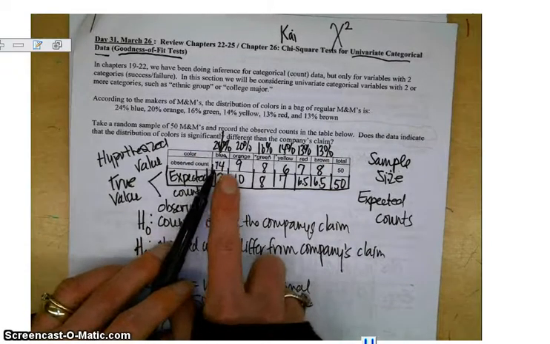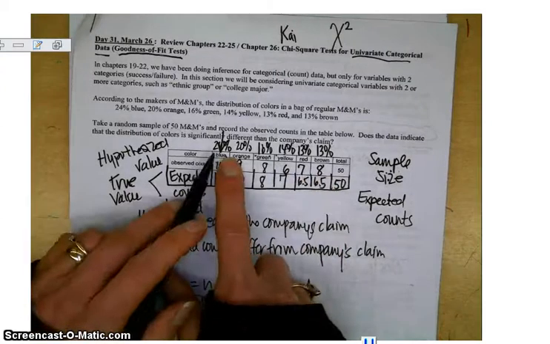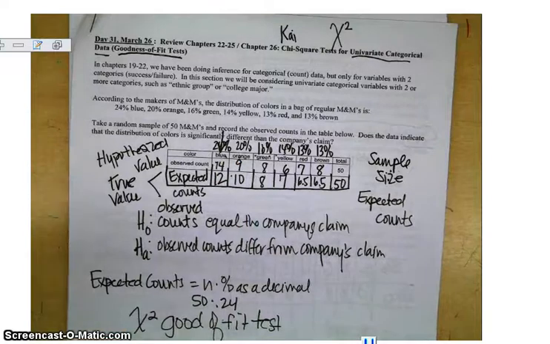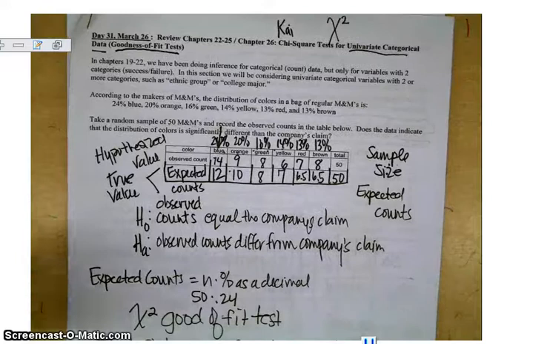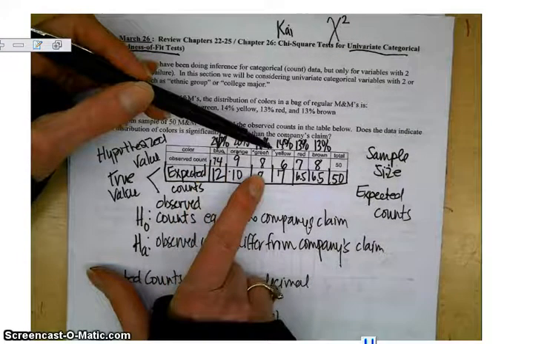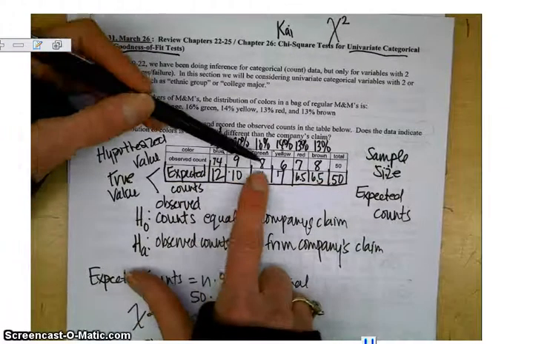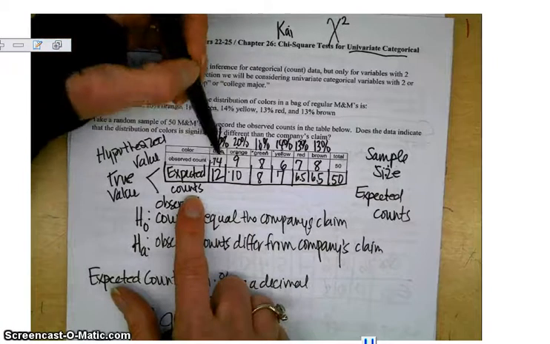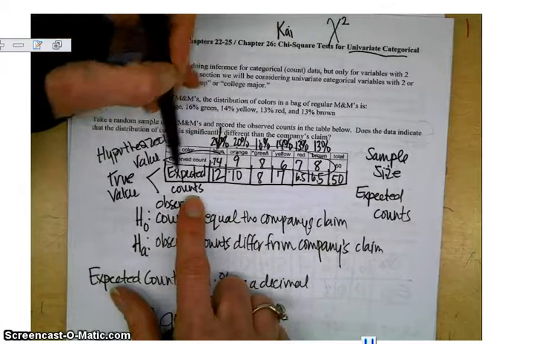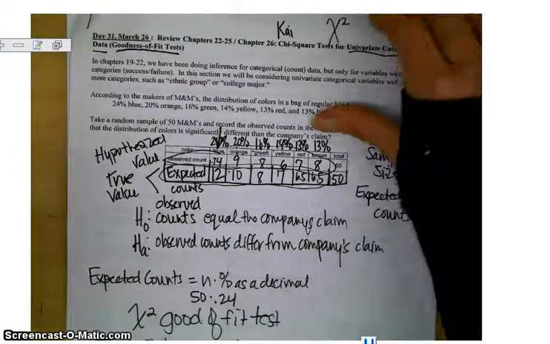So we're seeing how closely our observed values from our sample match the values designated by M&M Mars. And the way we do that, we can't really use any of our other tests because we're using categorical variables like colors, orange, green, red, blue, yellow, and how many. These are called counts. So we have our observed counts that we get from our sample and our expected counts, which is based on what the past says, what the company designates.